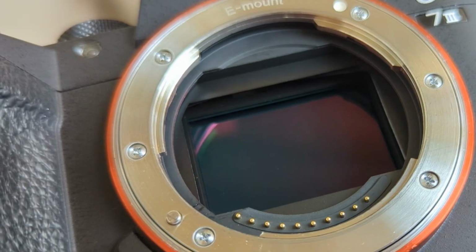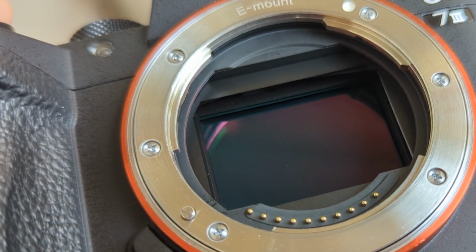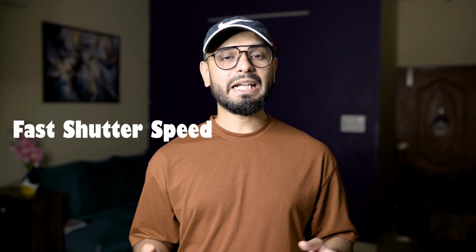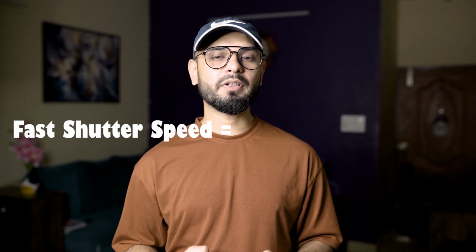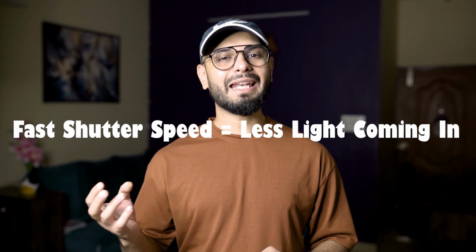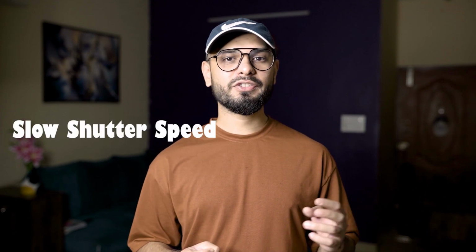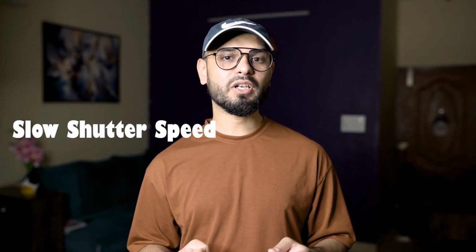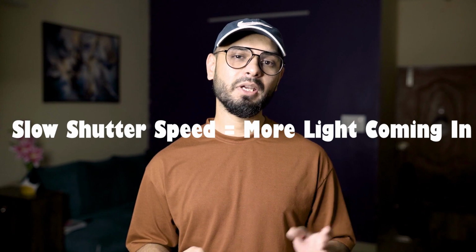If you keep your eyes closed and just open it for a split second, the light will travel into your eye for a split second. The same mechanism is used in the camera where the shutter opens for a split second and the light is exposed on the sensor. If you have a faster shutter speed, that means you are keeping the shutter open for less time, so less light will come in. And if your shutter speed is slower, that means you're keeping the shutter open for longer time, that means more light will come in.